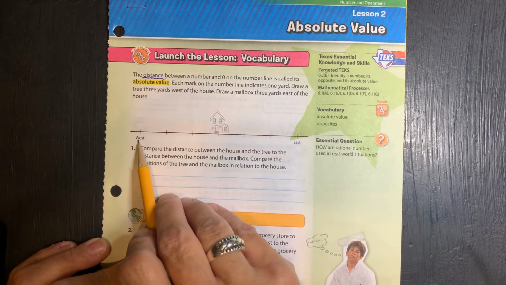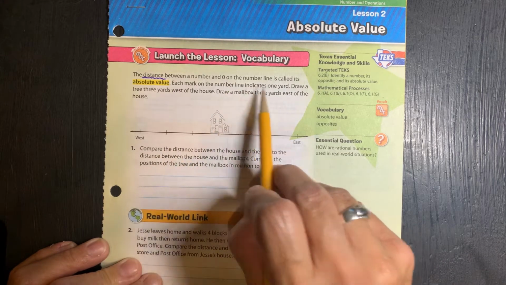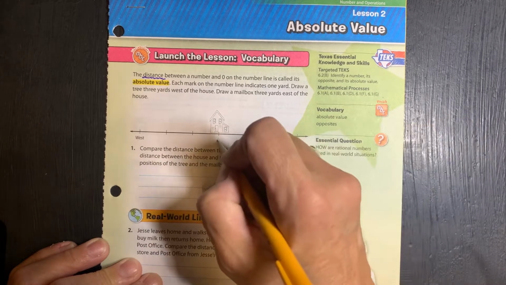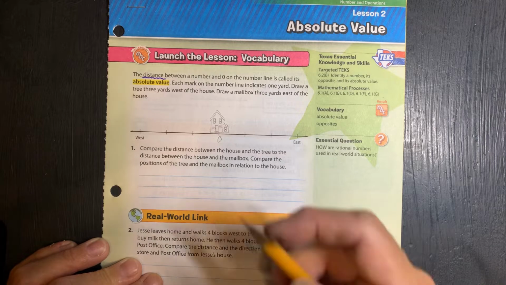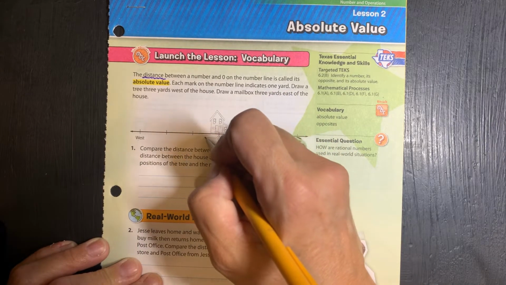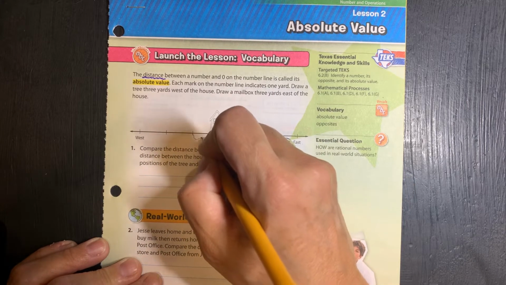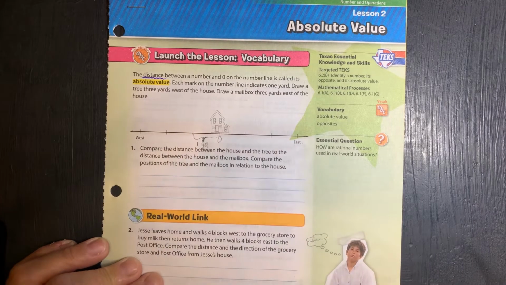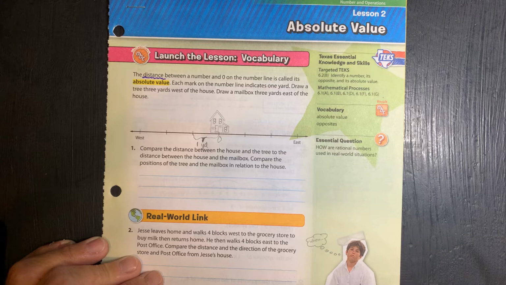Well, they've indicated west and they've indicated east for us, and it says each mark on the number line is 1 yard. So that means, let's say this would be 0, because that's where the house is, so that's kind of like our starting point. So from here to there would be, we'll just make like an arrow, 1 yard, okay? So that's the distance between each mark on the number line.